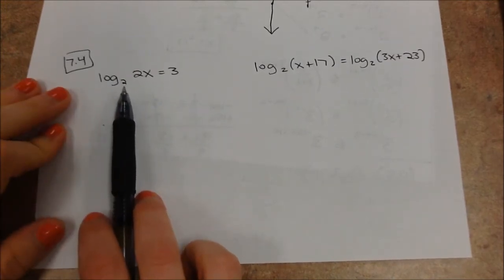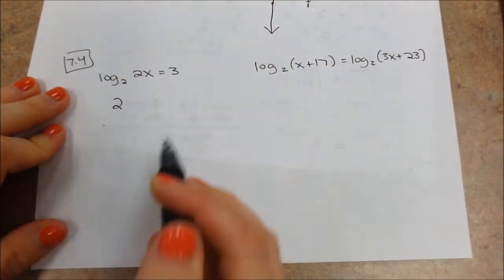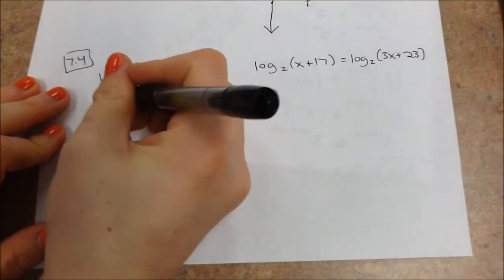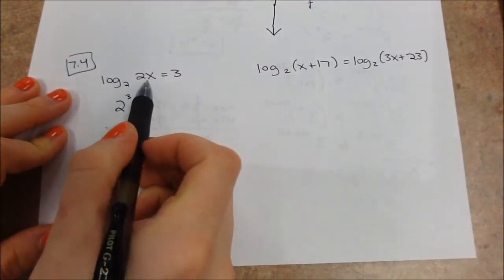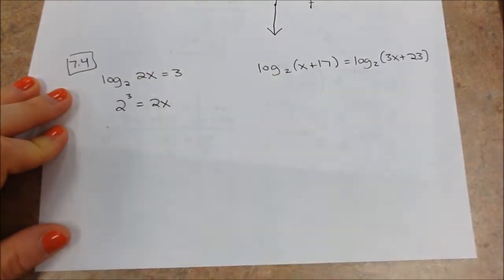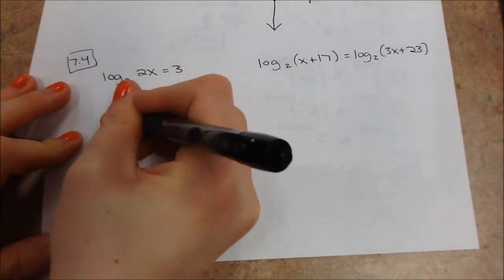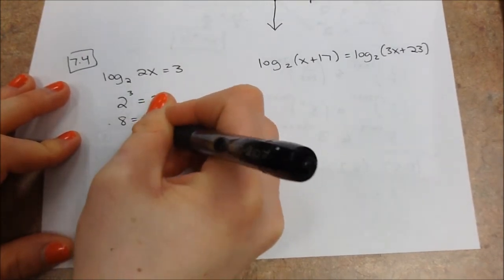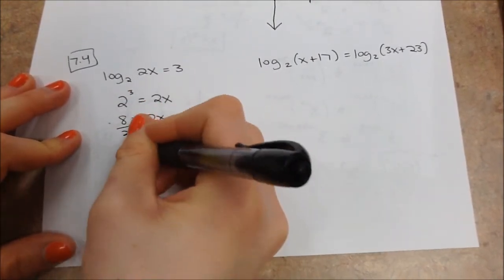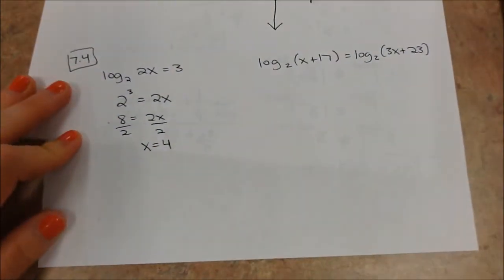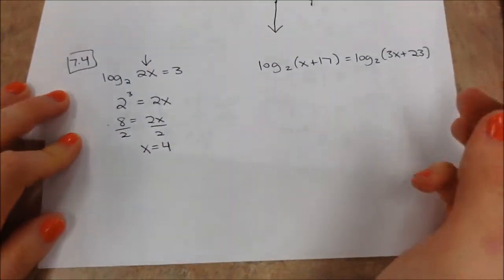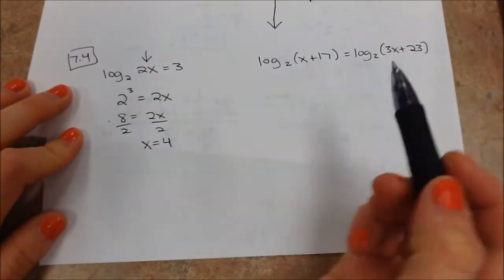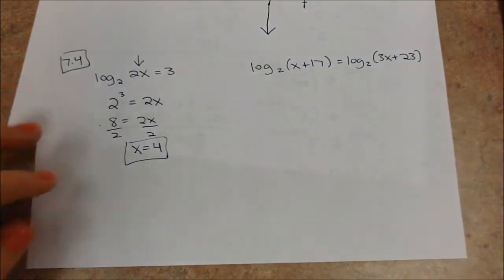So I start with my base, which is 2. Raise it to my power, which is 3, and then set it equal to this inside piece, which is 2x. So that's pretty easy. 2 cubed is 8. 8 equals 2x, and I can divide both sides by 2. Now, anytime you're dealing with logarithmic equations, you have to make sure that whatever you're plugging in is going to be positive. 2 times 4 is positive, so that works.